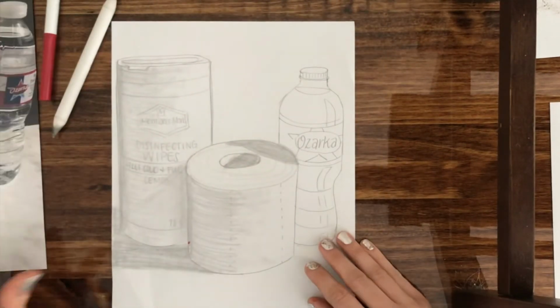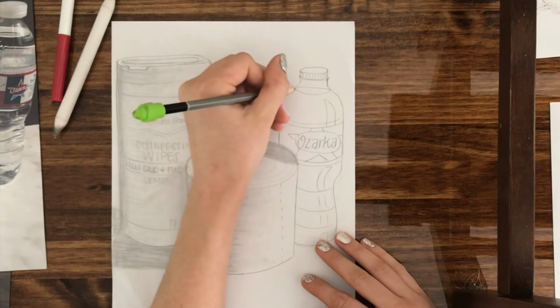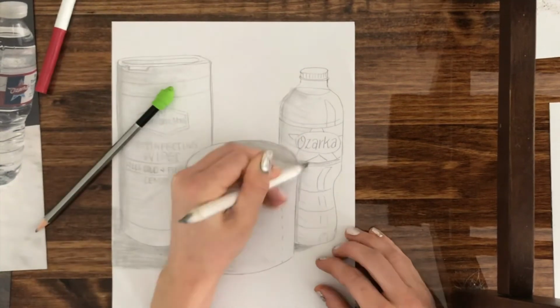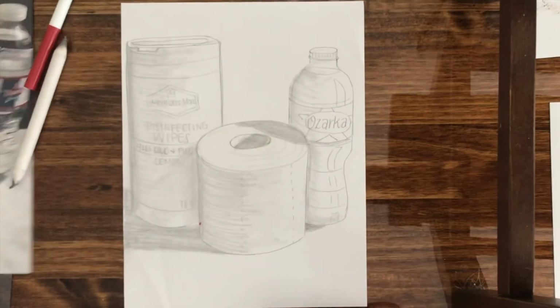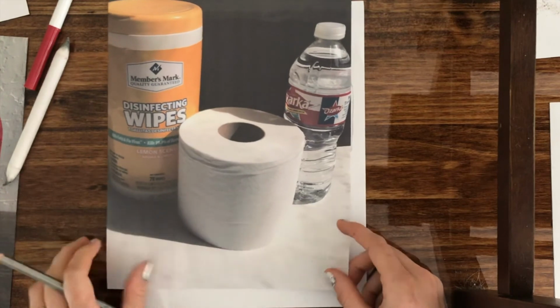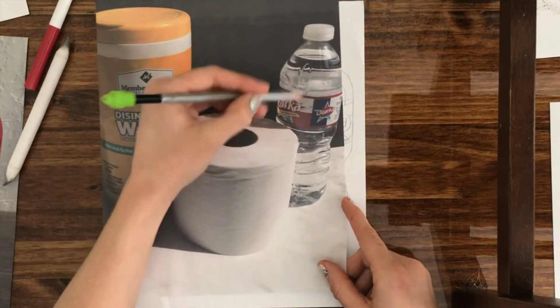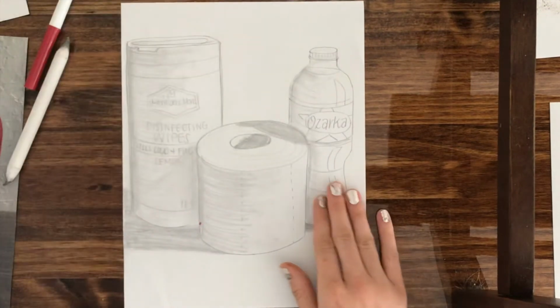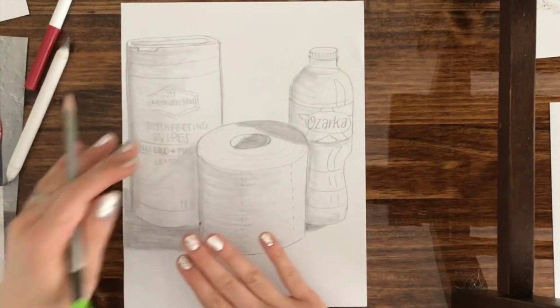The last step is the bottle. I also notice that there's a slight cast shadow right here that I added. Water bottles are tricky because the light hits in so many different ways and reflects through the water. So I just colored it the similar way that we did the other ones, just to kind of match.